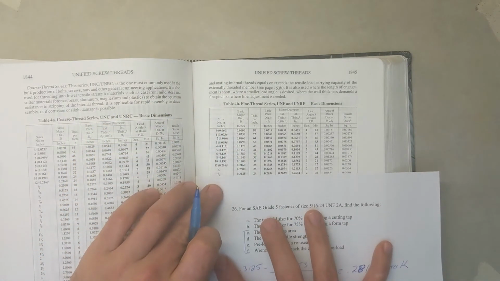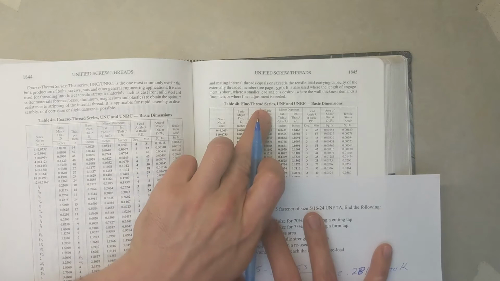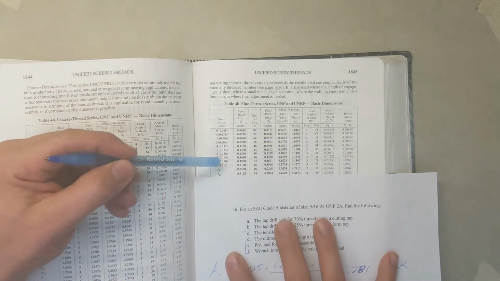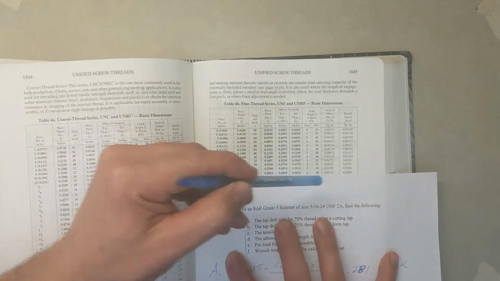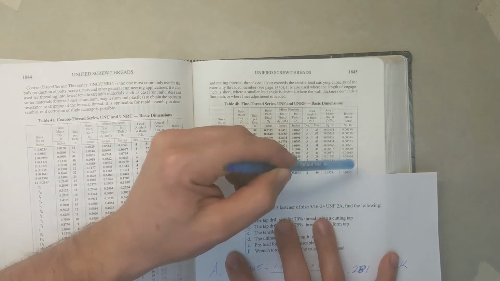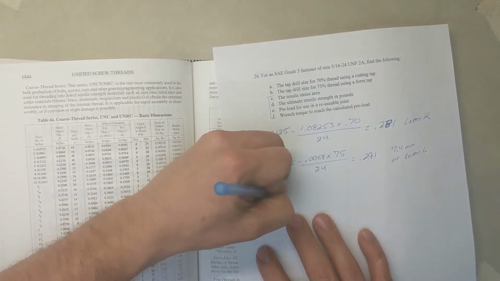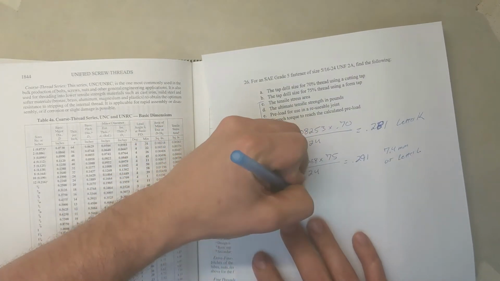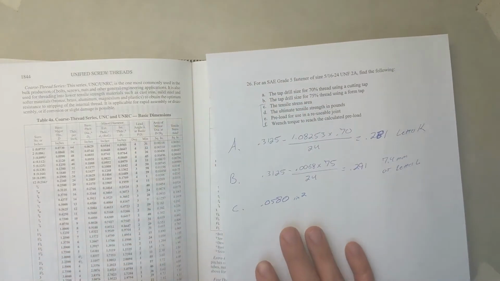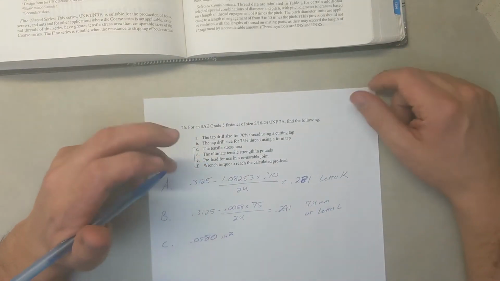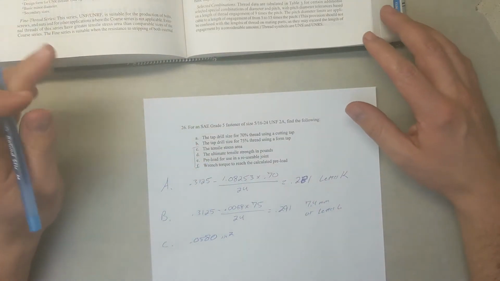So I'll come down here. Notice I'm in the fine thread series, right? Because I have a fine thread here. So just to verify, a 5/16 with a 24 pitch has a tensile stress area of 0.0580 inches squared. So it's not something you have to calculate, it's already done. And I hope that you're able to find that table easily.